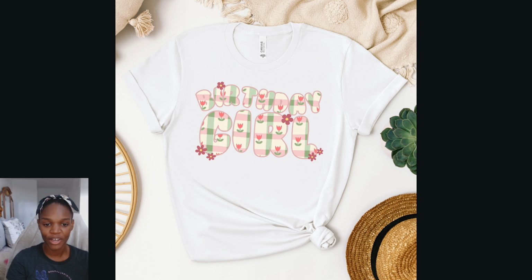Okay guys, and here I have the design placed on one of my favorite Bella and Canvas mockups. And here it is. I added some of the flowers I said. Like I said, if I were to change something, I would probably make some of the letters just have no pattern, just be a solid color.